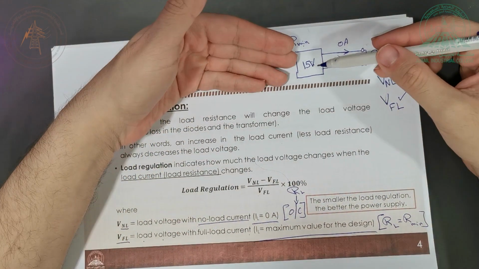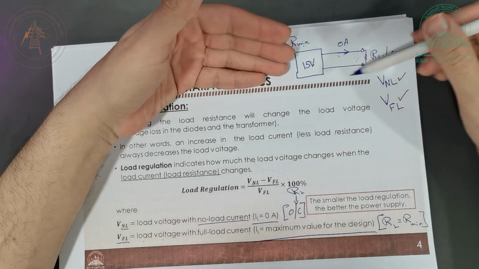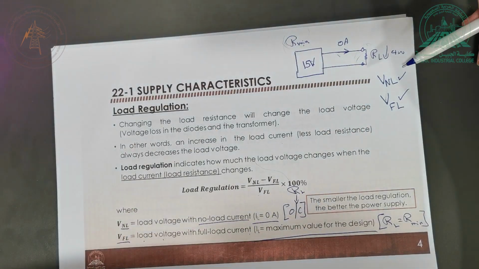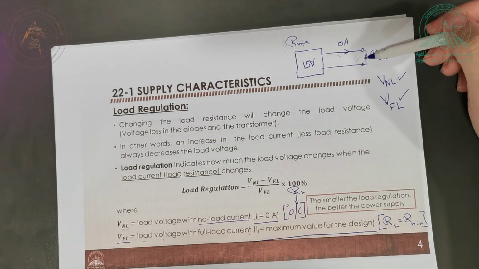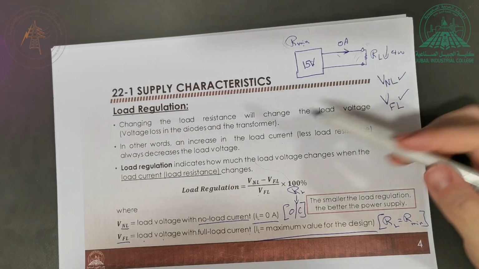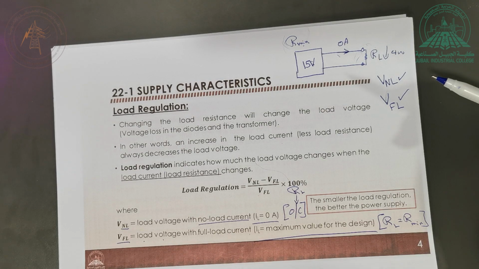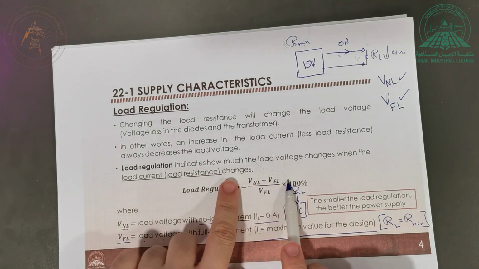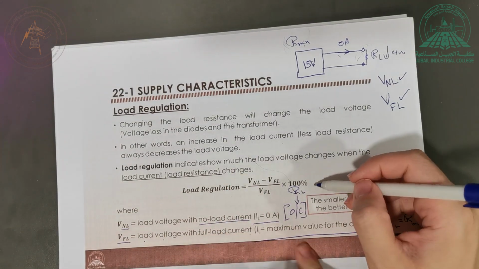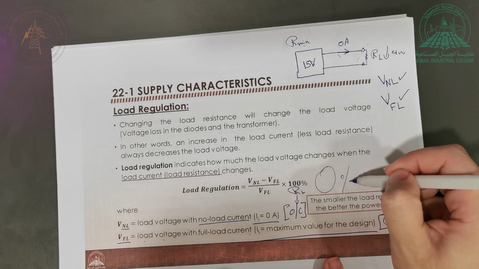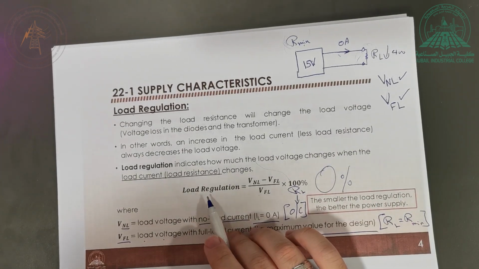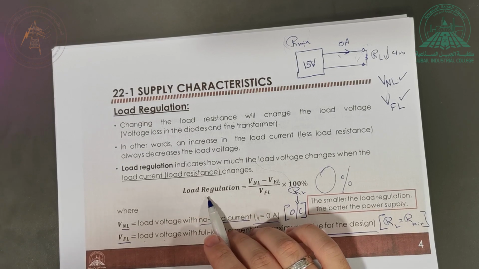Now, if it's not a very good power supply, what's going to happen? These two values are not going to be the same, right? This case is going to be lower than that case. So this one is going to be lower than that one, right? And the bigger the difference, the bigger the value that I'm going to get here. So the lower the load regulation value, the better the regulator is.